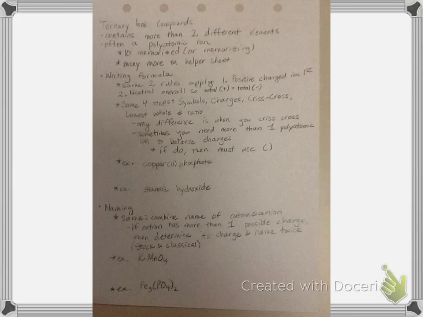So, we talked already about binary ionic compounds, which remember means that they are made of two different elements. The only difference between a binary ionic compound and a ternary ionic compound is that a ternary ionic compound is made of more than two elements, so 3 or more, which means it has a polyatomic ion in it.